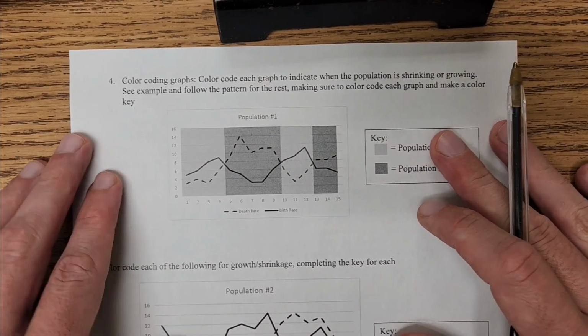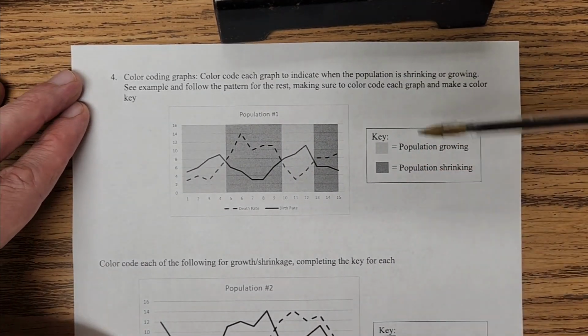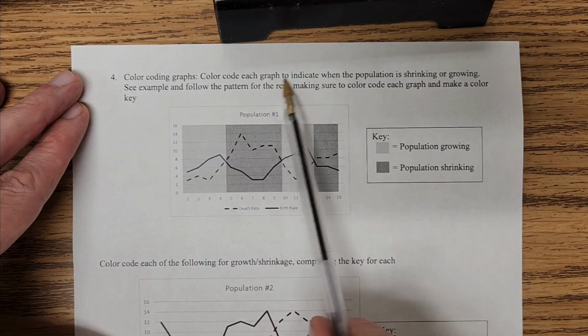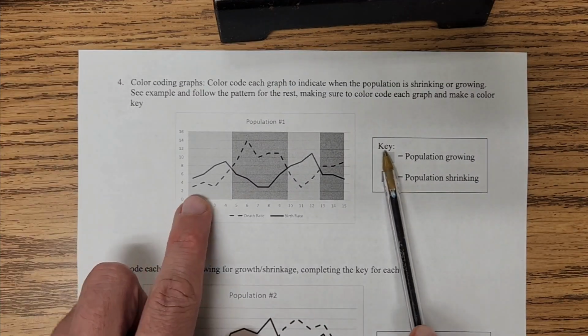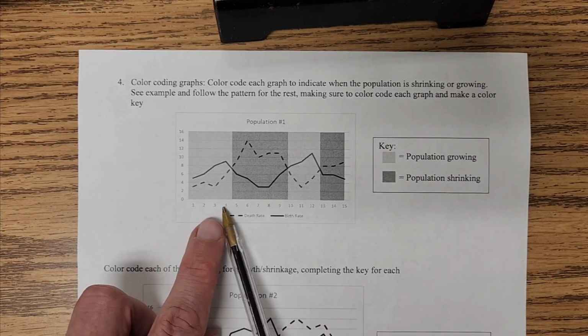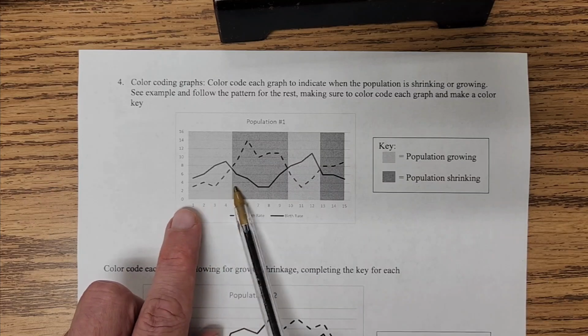In addition to that task, you'll also be looking at this task, color coding a graph to show during which years the population is growing and which years it is shrinking. So population growing, this lighter color, what it's saying is during years 1 and 2 and 3 and 4, all the way up to here, population is growing.